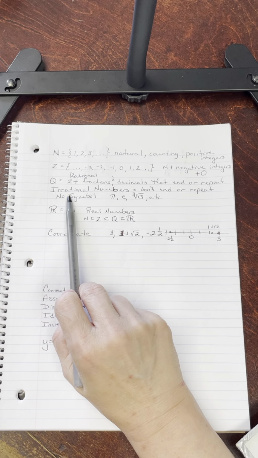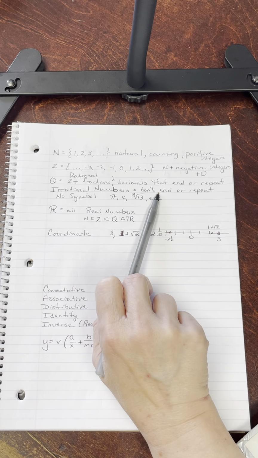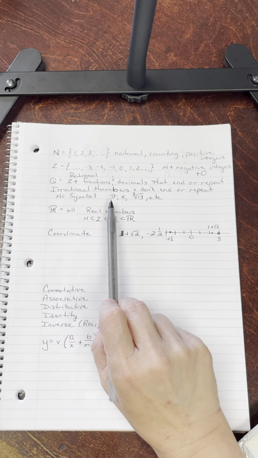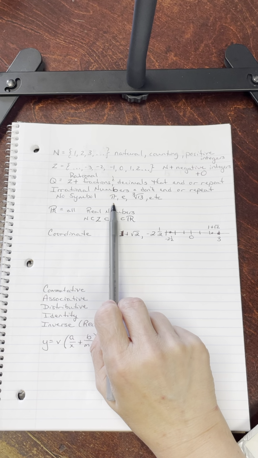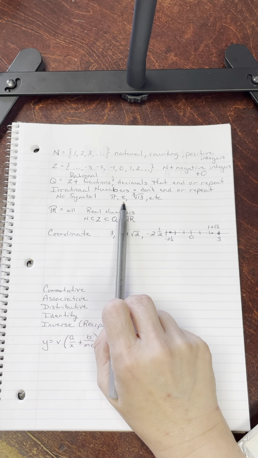Then we have irrational numbers. Their decimals do not end or repeat. There is no special symbol for irrational numbers. Some examples of those are pi, which we memorized as 3.14 and stopped, but computers have continued to analyze it and never found a repeating pattern, and it's still ongoing. The same thing with e. We've memorized it as like 2.7, but it continues on and on and on.